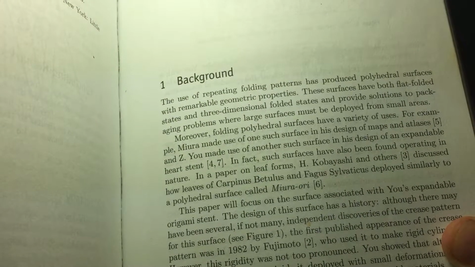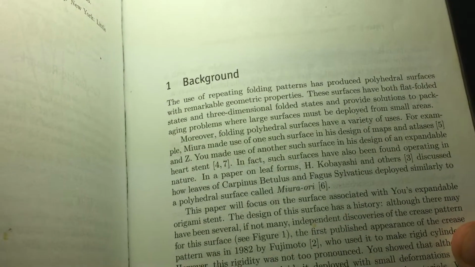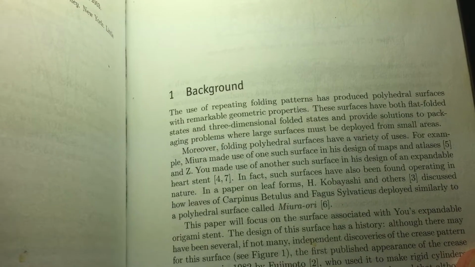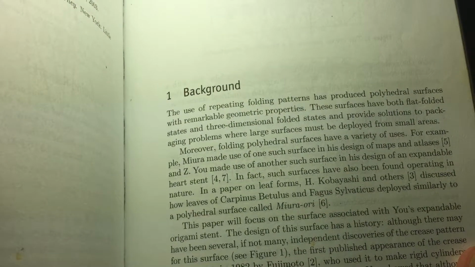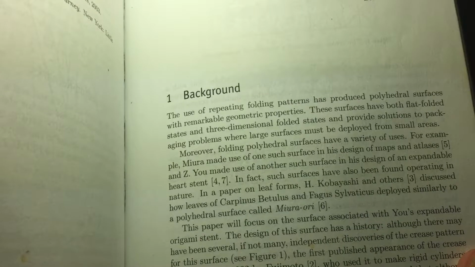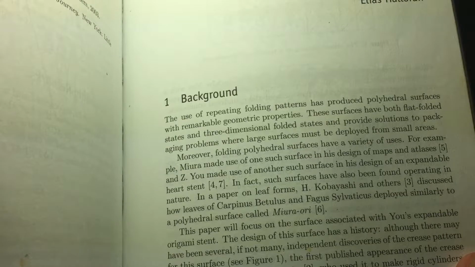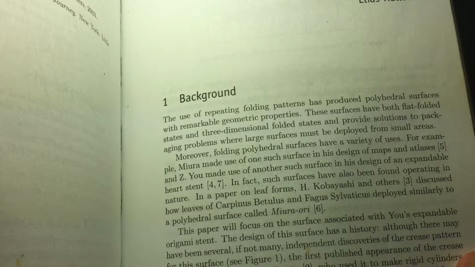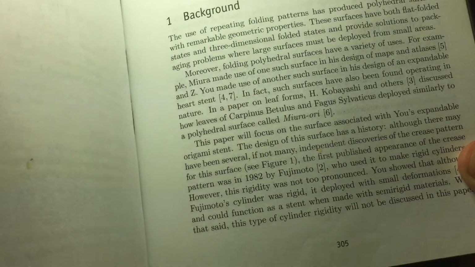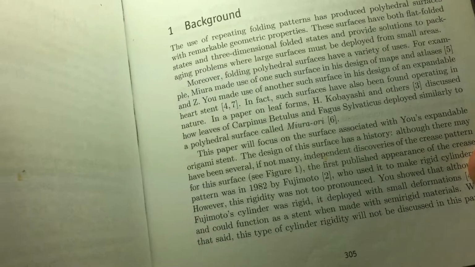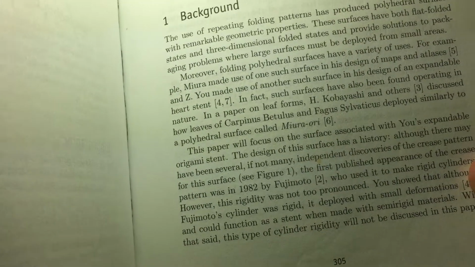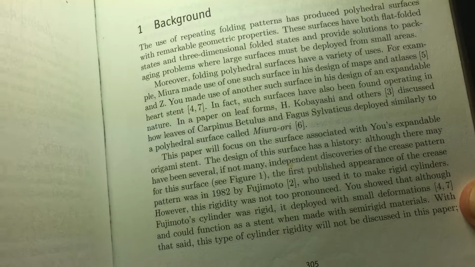The design of this surface has a history, although there have been several, if not many, independent discoveries of the crease pattern for this surface. The first published appearance of the crease pattern was in 1982 by Fujimoto, who used it to make rigid cylinders.